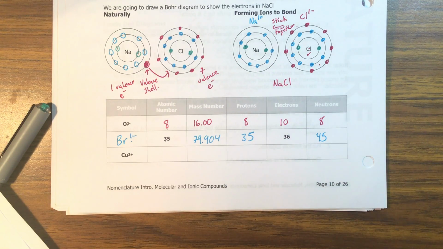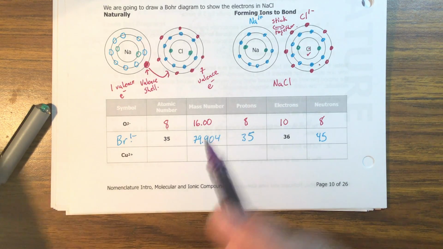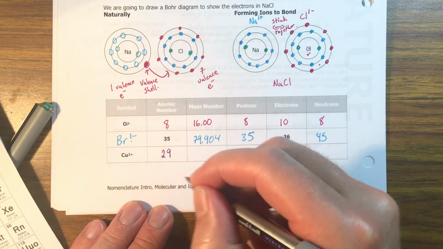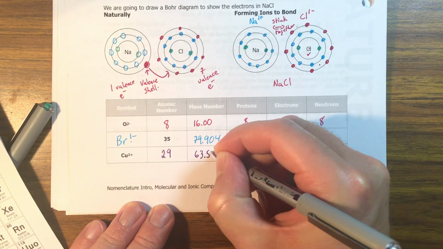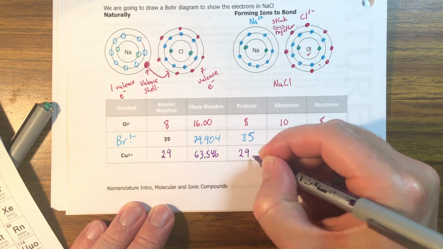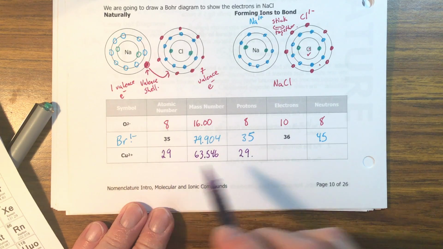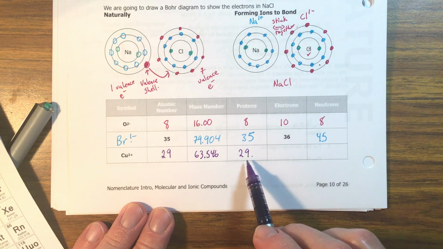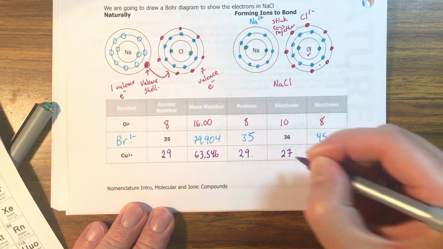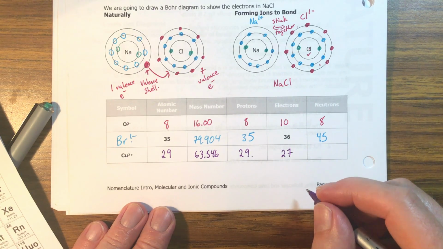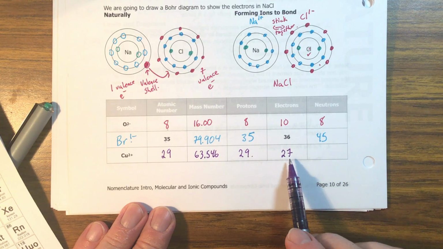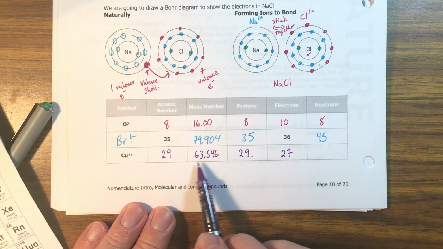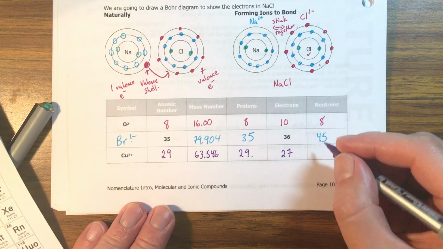All right, Cu 2+, that's copper. So we look up copper. Its atomic number is 29. Its mass number is 63.546. So it's going to have 29 protons. Now, because this is a 2+, it has to have fewer electrons than protons. So it's going to have 27 electrons in its ionic form. We can't change the number of protons; we have to change the number of electrons. And for neutrons, you round this to 64. 64 minus 29 is 35.